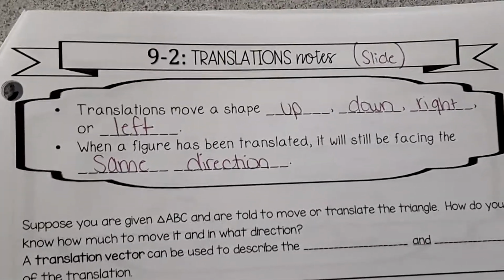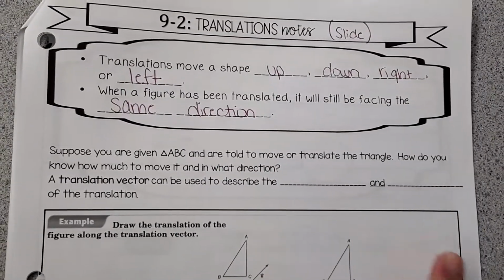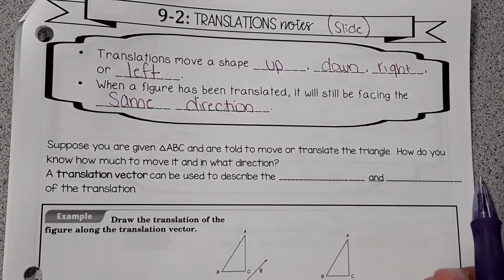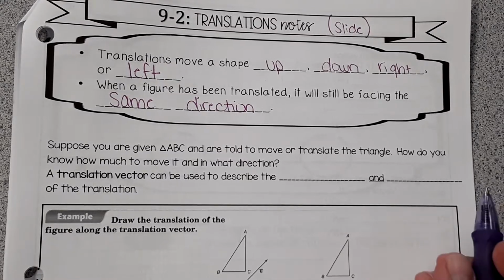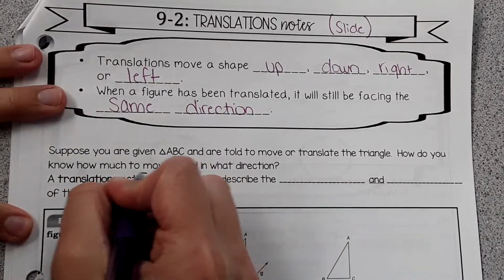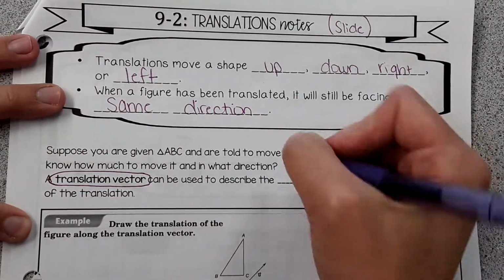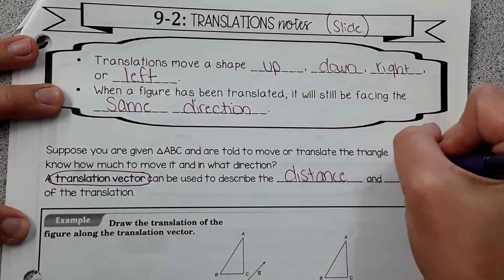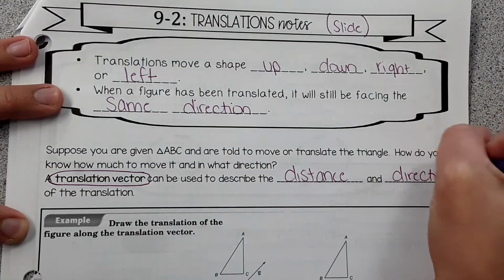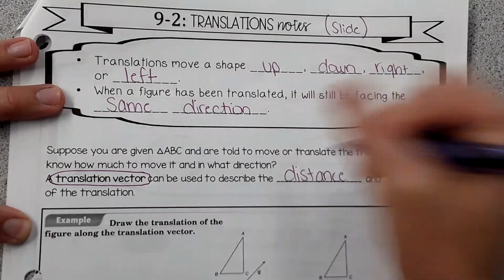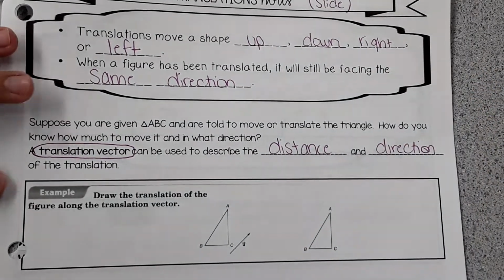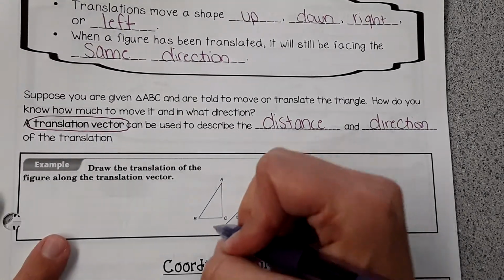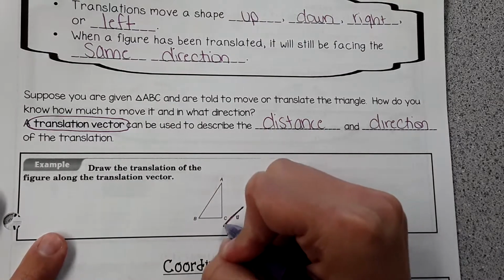Okay, next concept. Suppose you are given triangle ABC and are told to move or translate the triangle. How do you know how much to move it and in what direction? We have what's called a translation vector that tells you the distance and direction that you'll move the shape. And in this example, it shows the translation vector right here.